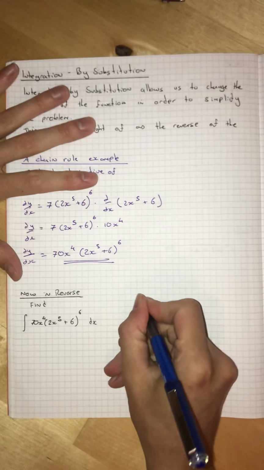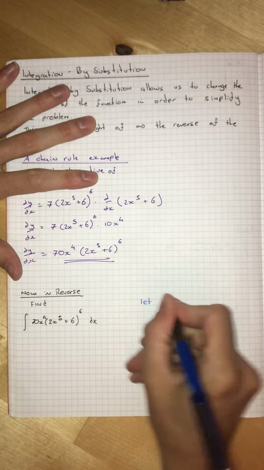So what we're going to do is let u, just a variable, equal 2x^5 + 6, because I can see that if I differentiate that function, it's going to be very close to this function outside, the 70x^4. So du by dx gives us 10x^4, so du equals 10x^4 dx. 10x^4 is not exactly what we've got here, so I need to multiply it by 7. So 7 times du will equal 70x^4 dx.